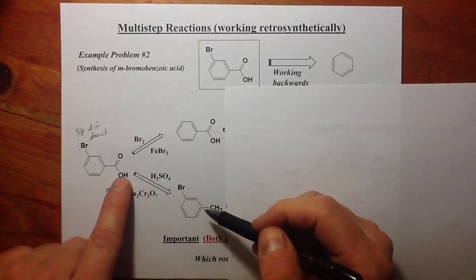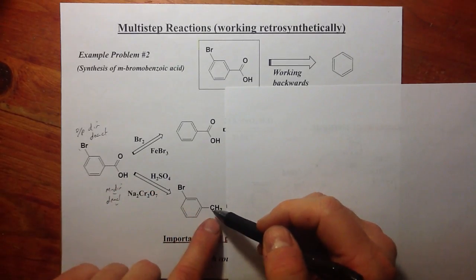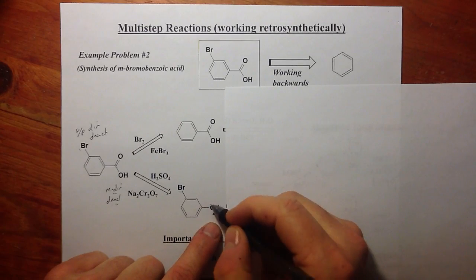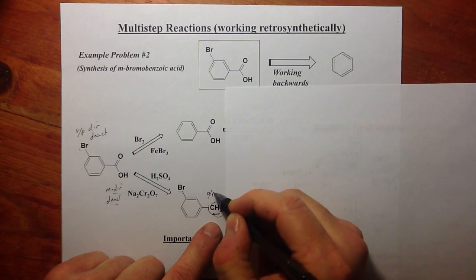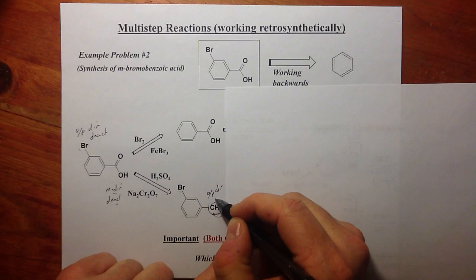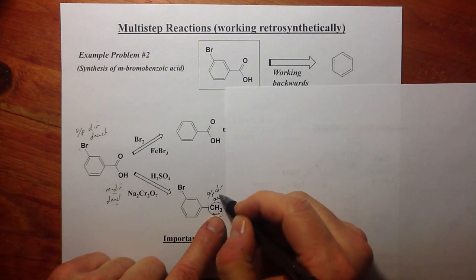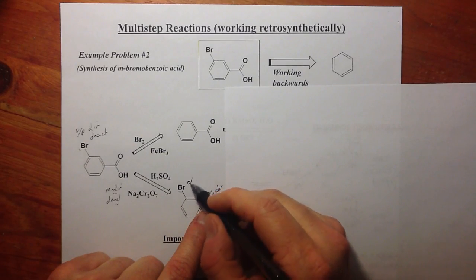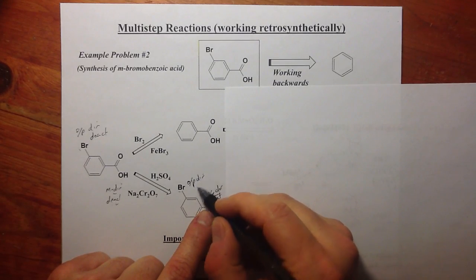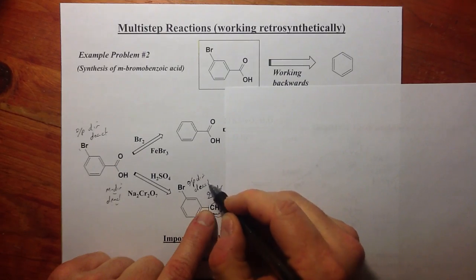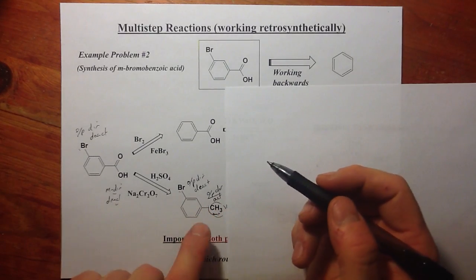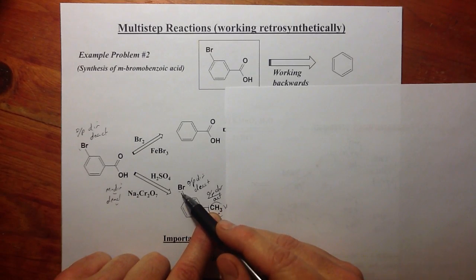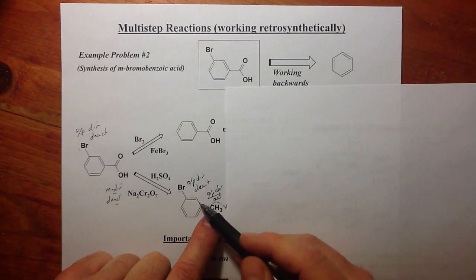But we're going to see the problem here of a methyl group with a bromine. These are both ortho-para directing, in one case an activator, but they're both ortho-para directing. This is an ortho-para directing deactivator. So we cannot, just in the next step going backwards from this point, propose to have one of these on and put the other one on as is. Something would have to change here.